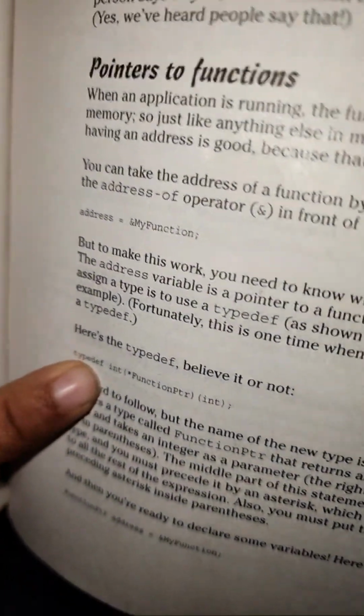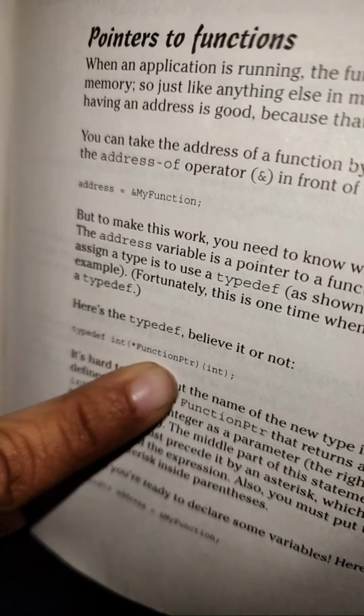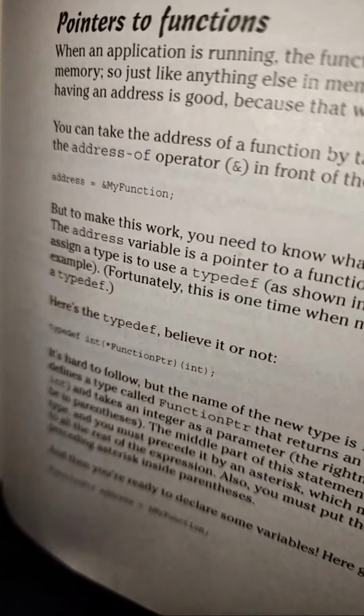Typedef int star function pointer int. It's hard to follow, but the name of the new type is function pointer.